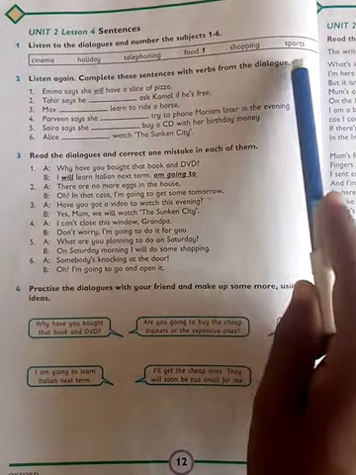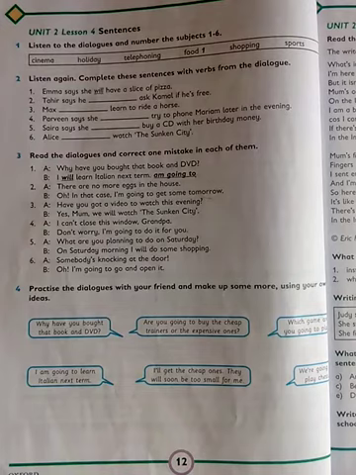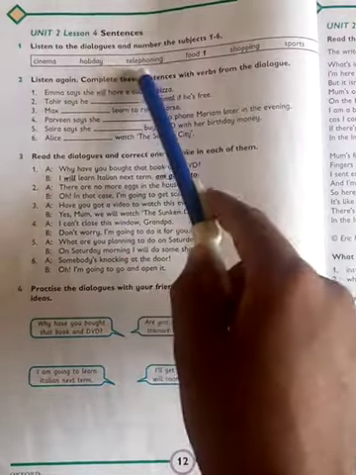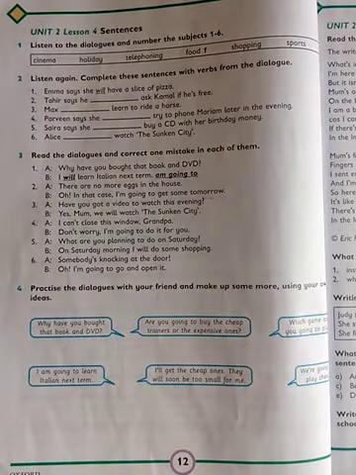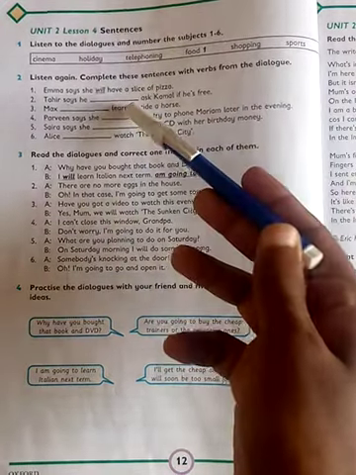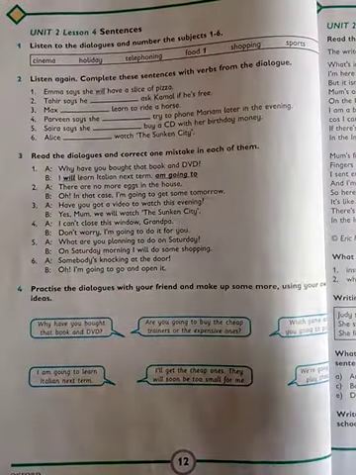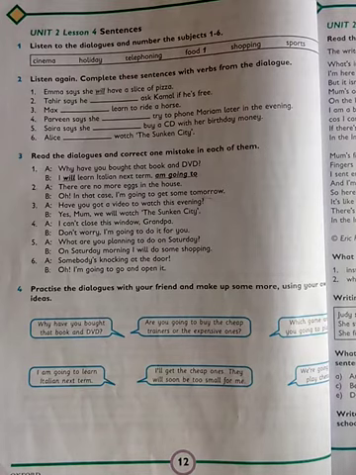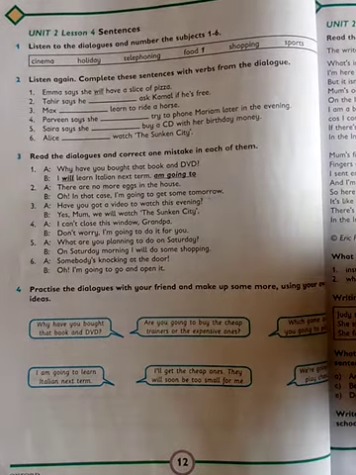These are 6 subjects given to us, and we are told to listen to the dialogues and number the subjects. We are given subjects, but we are not given dialogues. So where are the dialogues? Can you see on this book page? This is activity number 2, this is activity number 3 and 4. Can you see the sentences on book page number 12? So how can we solve it? Can we solve it or not?